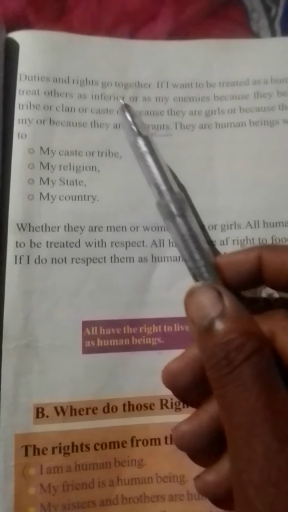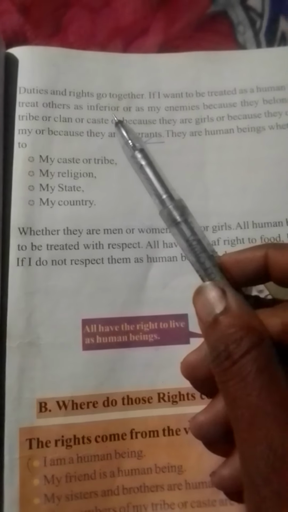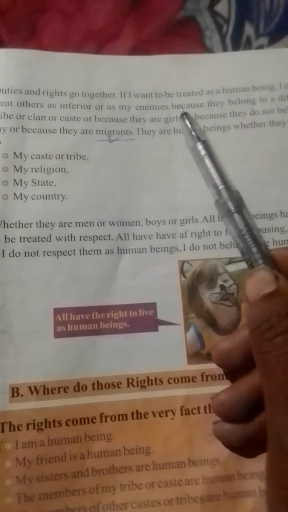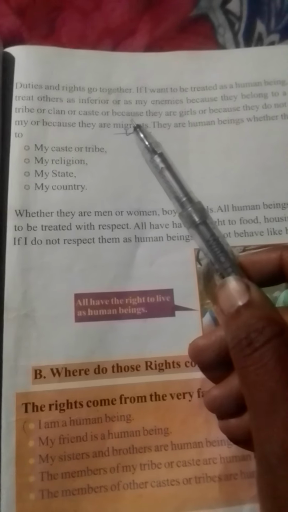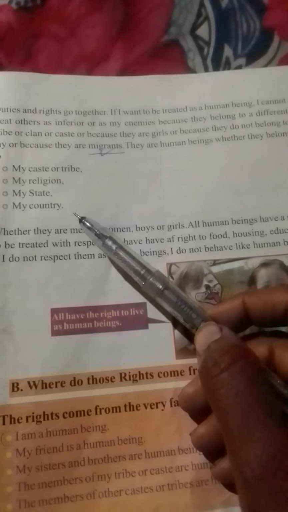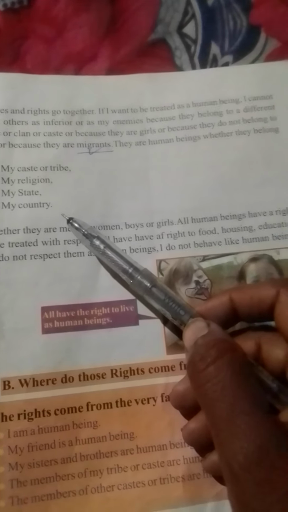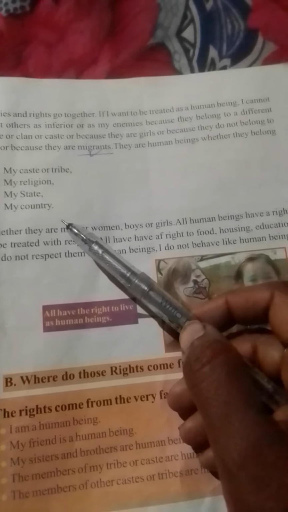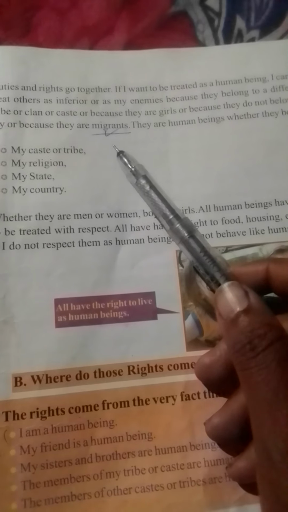Duties and rights go together. If I want to be treated as a human being, I cannot treat others as inferior or as my enemy because they belong to a different tribe. If I want to be treated as a human being, I cannot treat others as inferior or as an enemy.